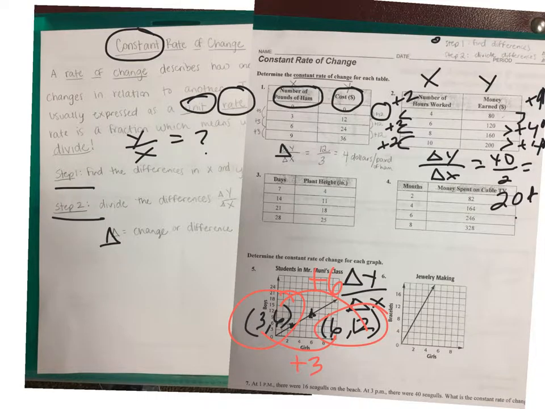Okay, so then I take my y's, which was my 6, that's my change in y, and I put it over my change in x, which was my 3. So the constant rate of change for this one is 2. 6 divided by 3 equals 2. So if we're looking at the values right here, it says girls versus boys in Mr. Mum's class. So what that means is that there are 2 boys for every 1 girl.